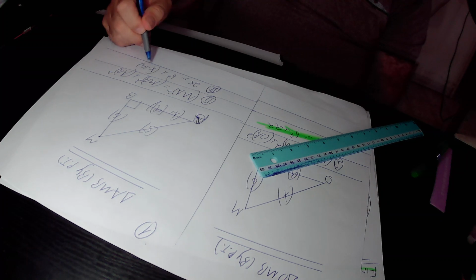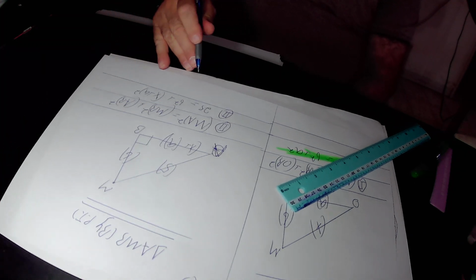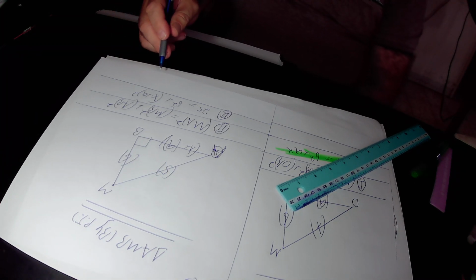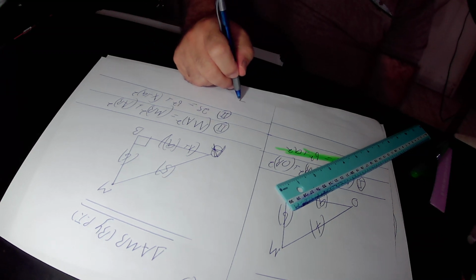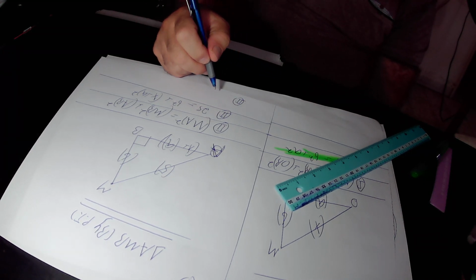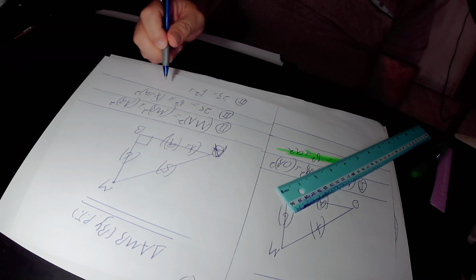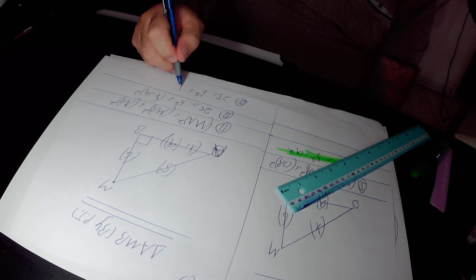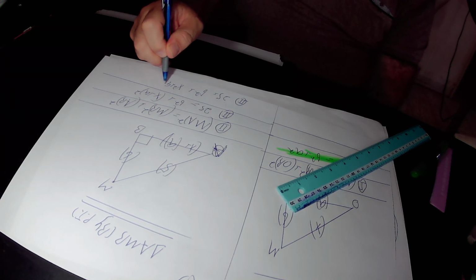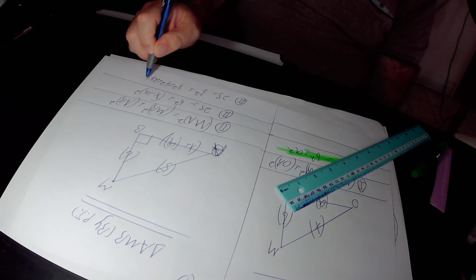So in total, according to equation 2, 25 equals B square plus x plus A all squared. Now x plus A squared equals x square plus A square plus 2 times x times A.